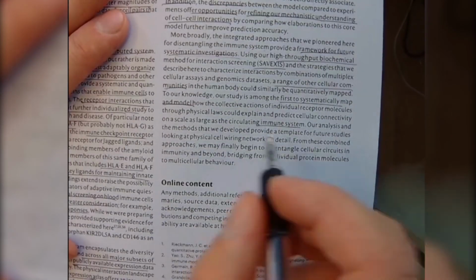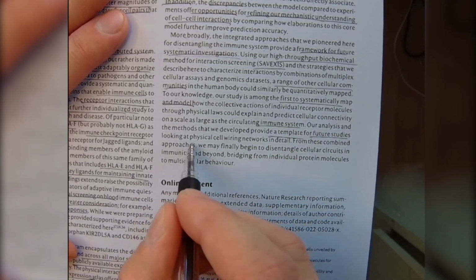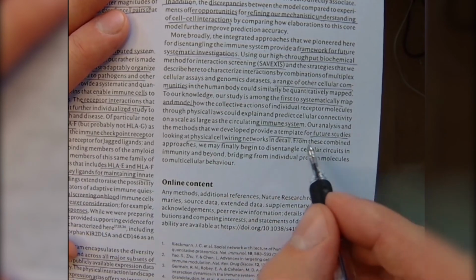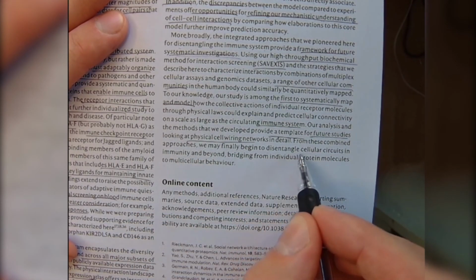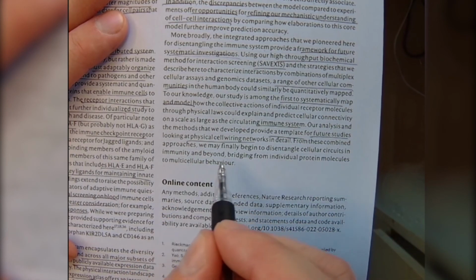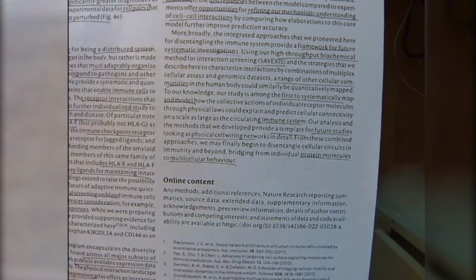Our analysis and the methods we developed provide a template for future studies looking at physical cell wiring networks in detail. From these combined approaches, we may finally begin to disentangle cellular circuits in immunity and beyond, bridging from individual protein molecules to multicellular behavior.